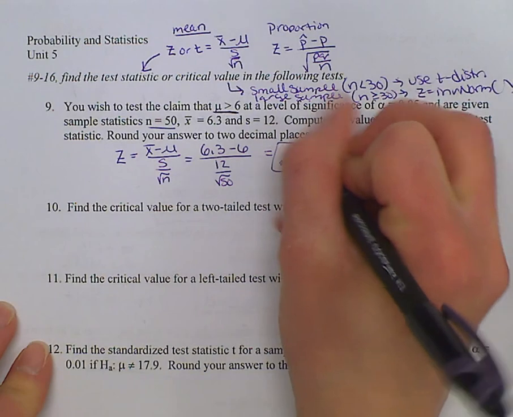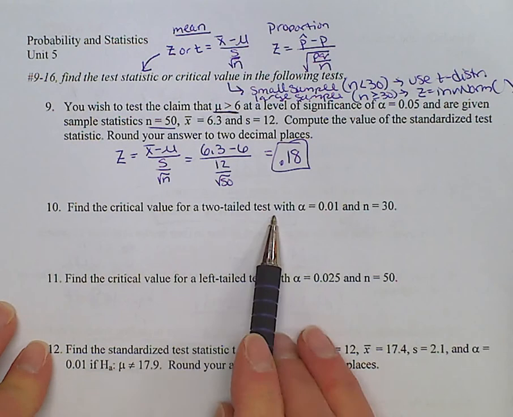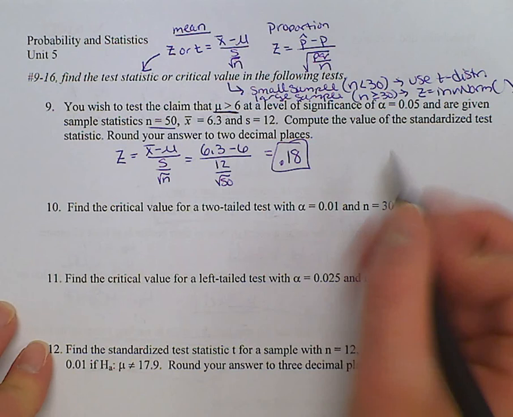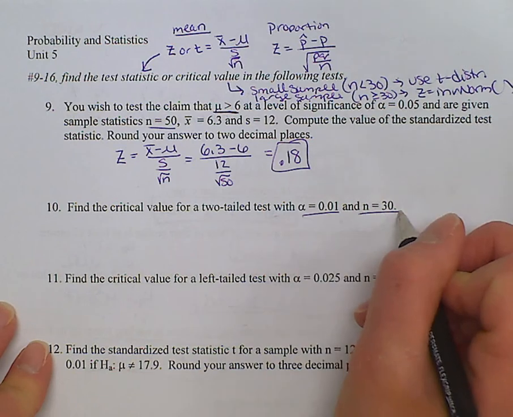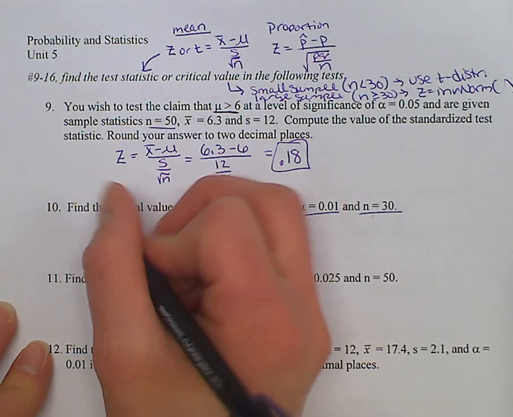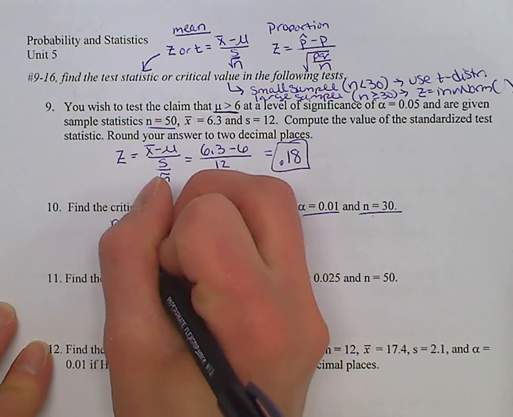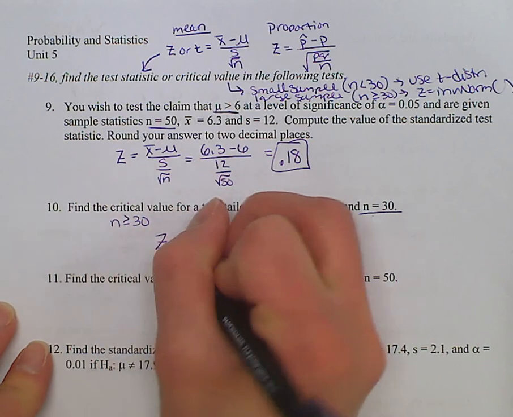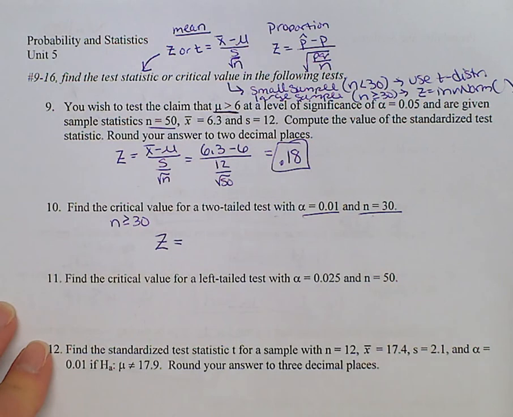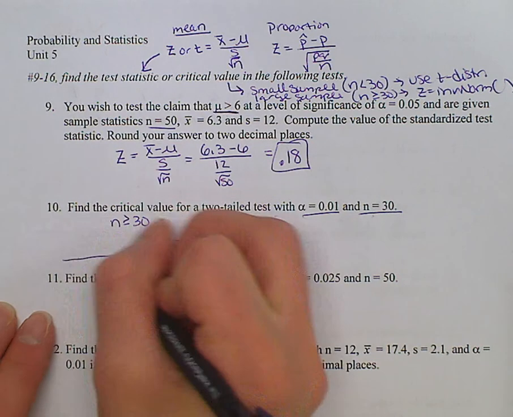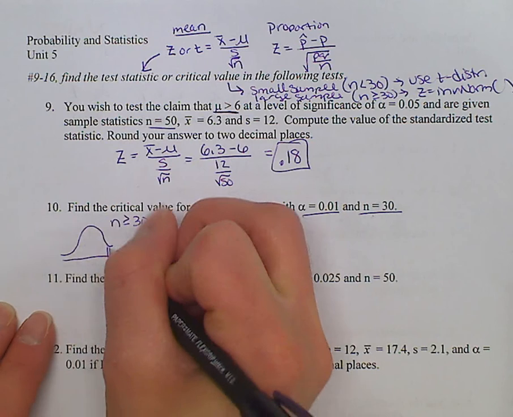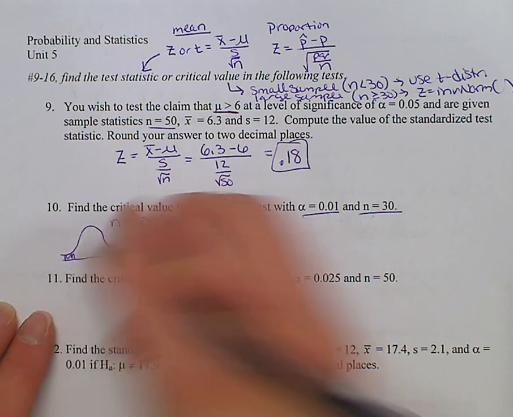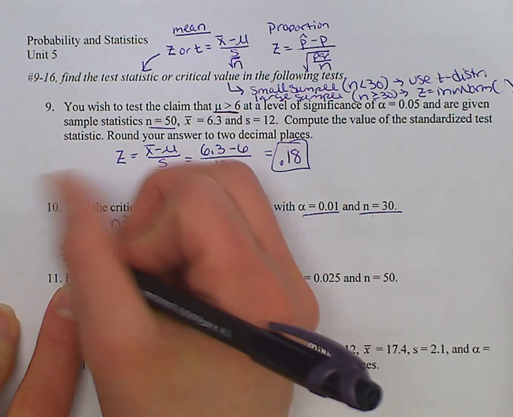10. Find the critical value for a two-tailed test. Alpha is 1%, n is equal to 30. This is a large sample, greater than or equal to 30, so we have a z-score here for our critical value. Now, it is a two-tailed test, so we split alpha in half.